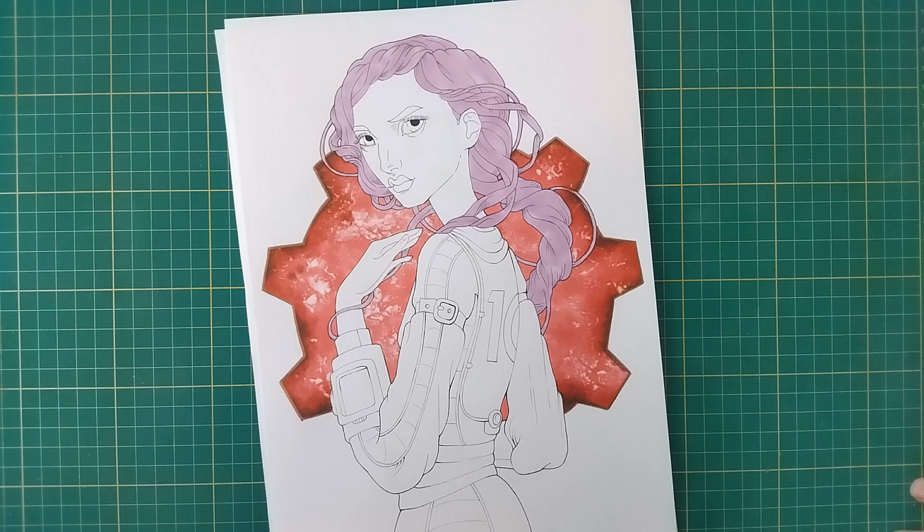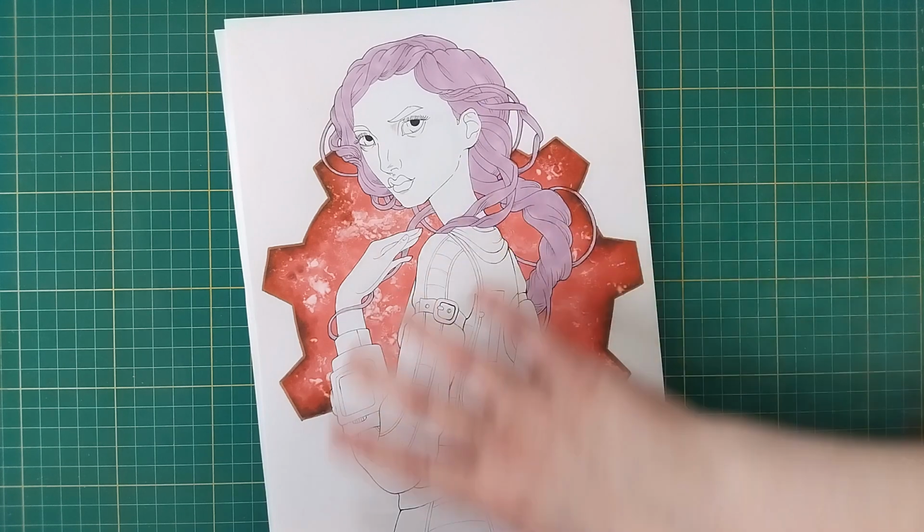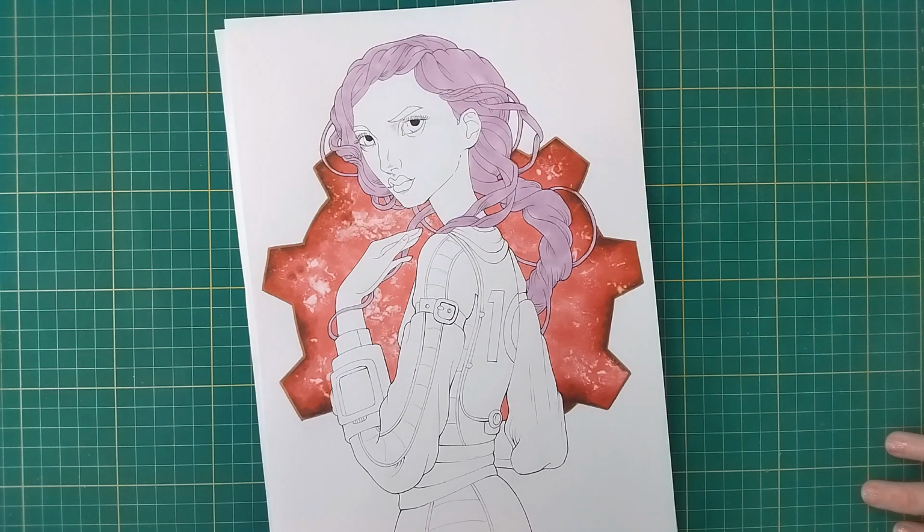I've also managed to base her hair today with the purple. So next time we catch up, we'll be moving on to base her costume and her skin and go right into the pencil shading. I'm really liking how this is looking so far, so catch up with you in a second.